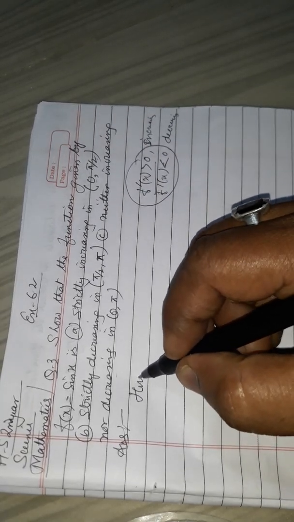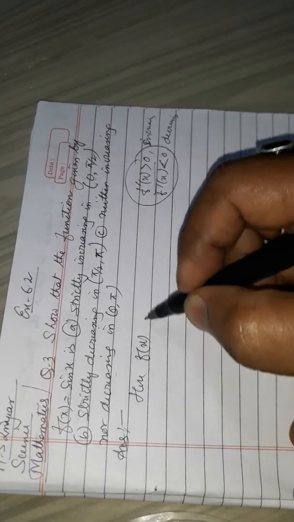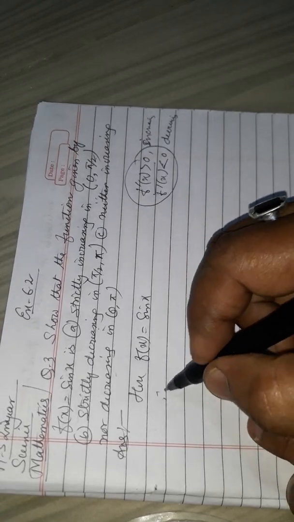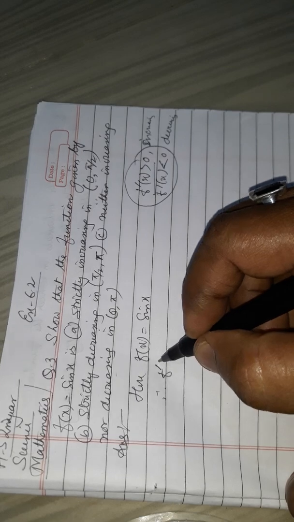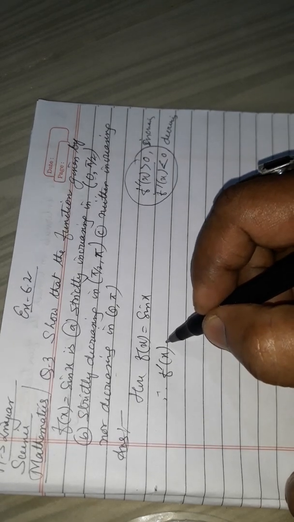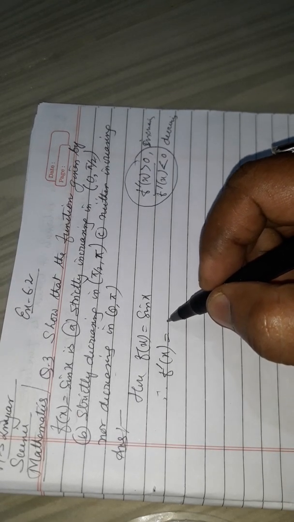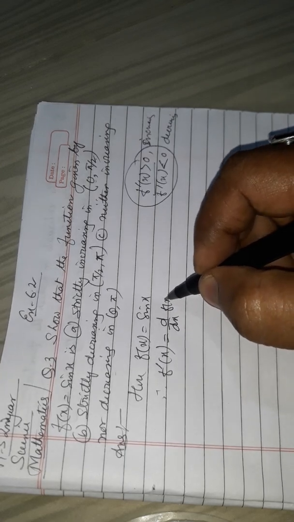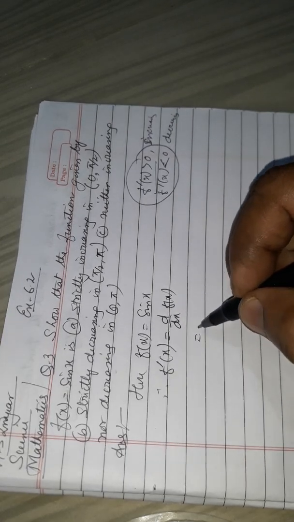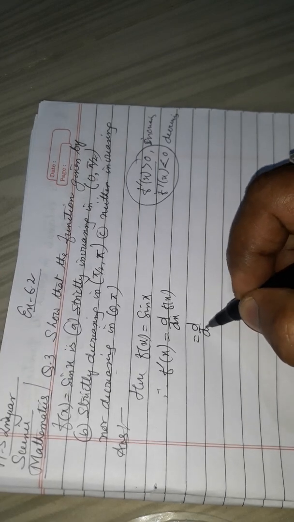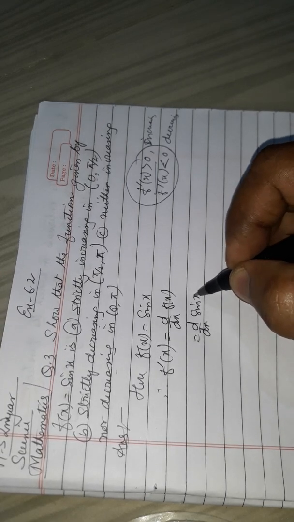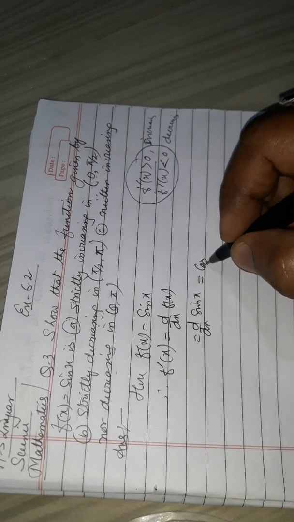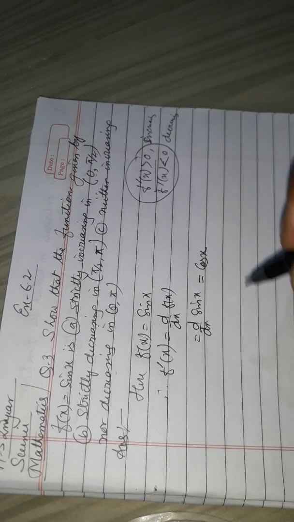So we have to use this theorem. Here f(x) is equal to sin x. Therefore, the first derivative, that is f'(x), is equal to d/dx of f(x), that is the differentiation of sin x, which we know is cos x.